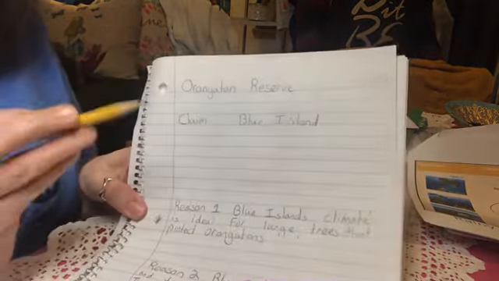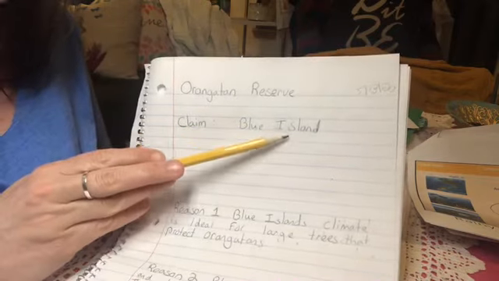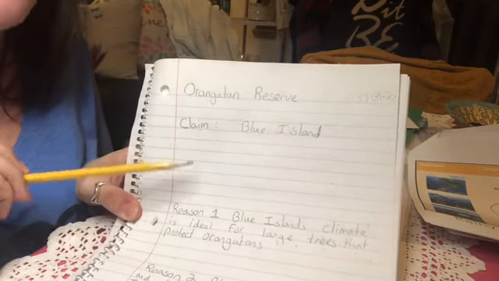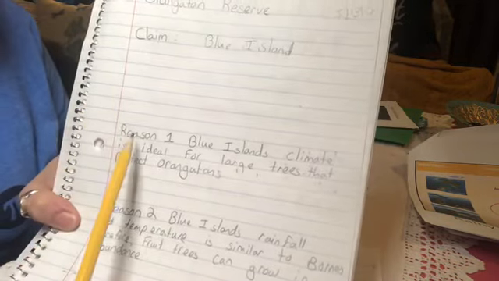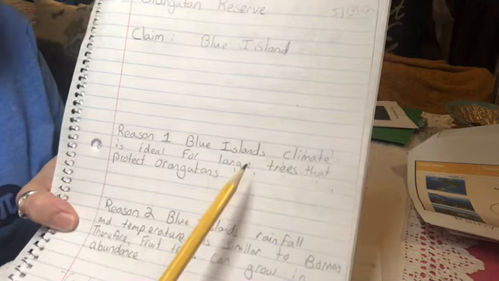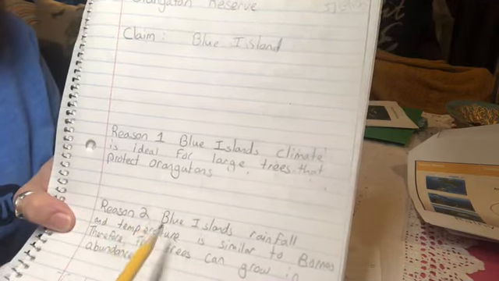So what you're going to do, you should already have written your claim. I've just written the word Blue Island. I'm not going to share my claim with you. I want you to go ahead and write a claim of your own, but I will share with you what I've got for my reasons. And these are not elaborated on yet. I'm going to have to add all of that evidence to each of these.